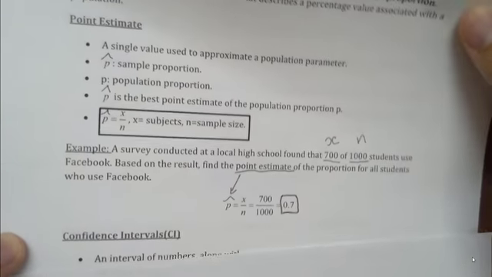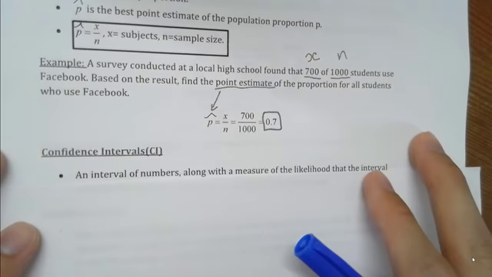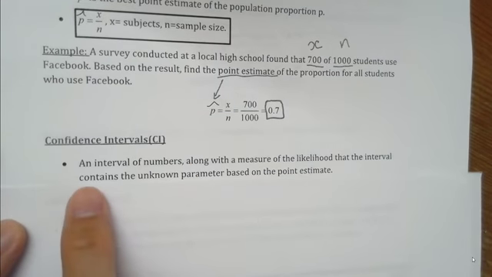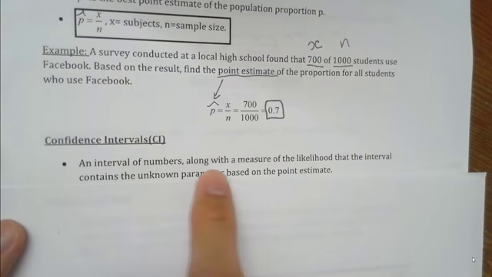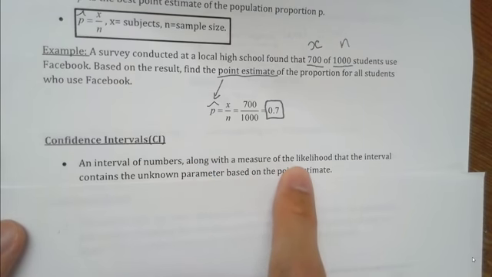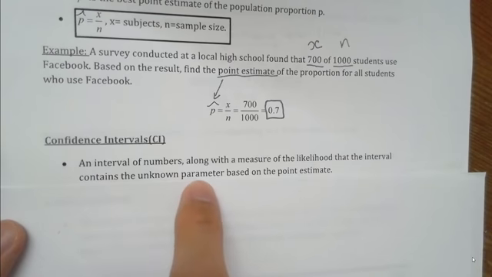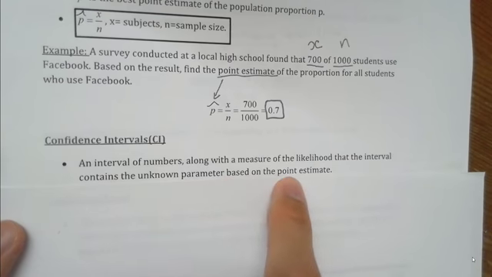Okay, let's move on to the topic of confidence interval, CI. A confidence interval is an interval of numbers along with a measure of the likelihood that the interval contains the unknown parameter based on the point estimate.